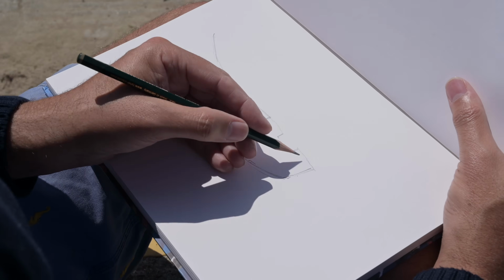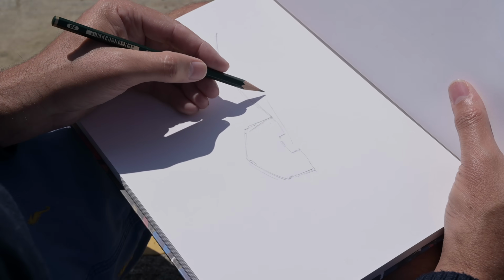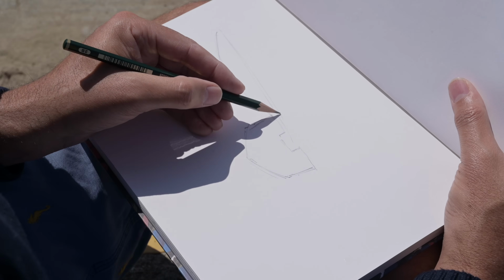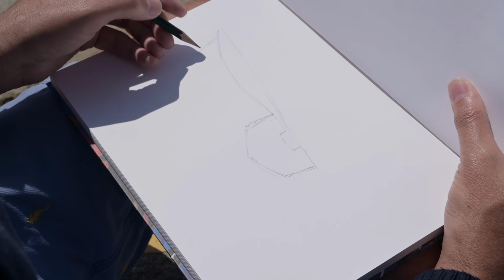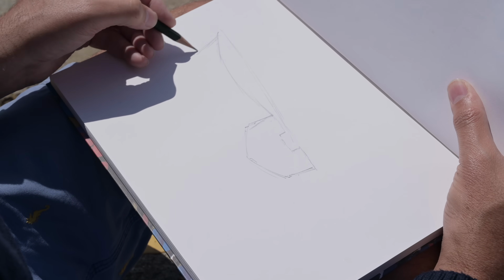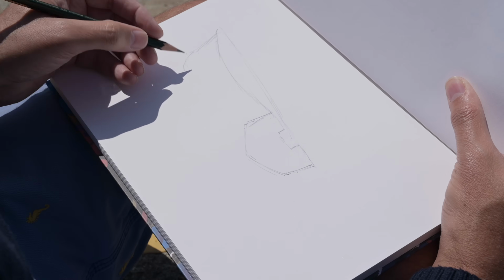But if you can keep your pencil as close to the pad as possible and just allow these lines to connect themselves up, you generally end up with something that is quite realistic, and you're tracking the shape, you're getting a feel for it.